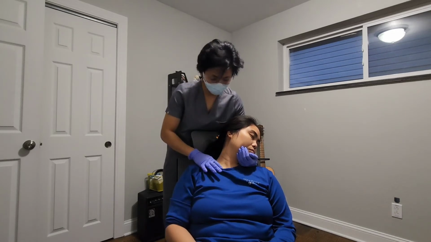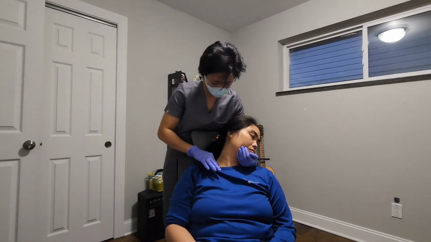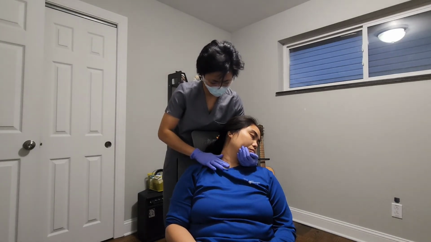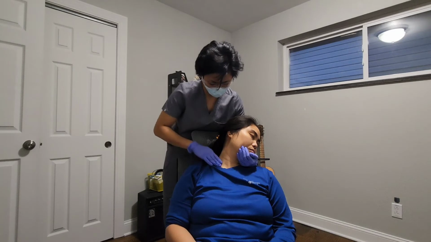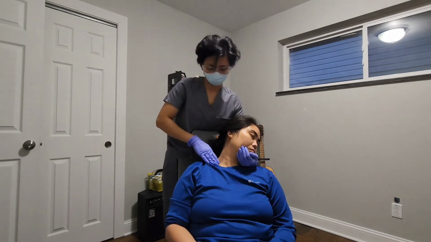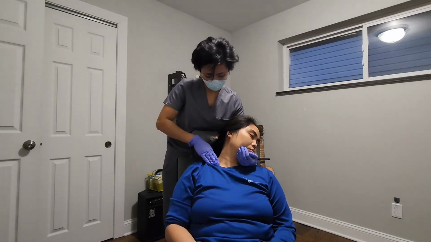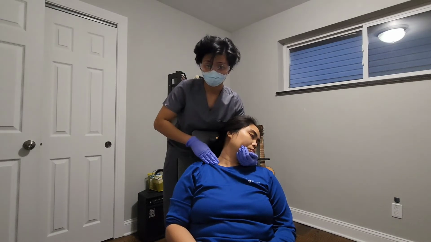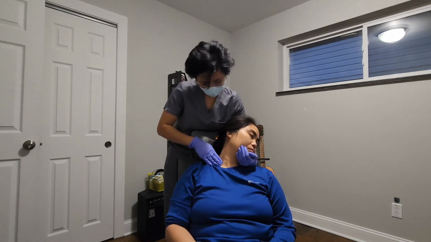And since we are in this area, this is also the perfect time to palpate the supraclavicular nodes, which is going to be right here where her clavicles will be, right here. I actually do feel them, but they feel pretty normal.